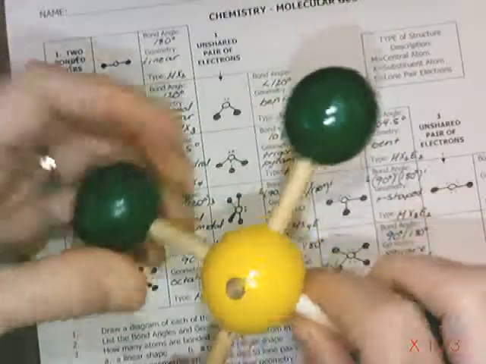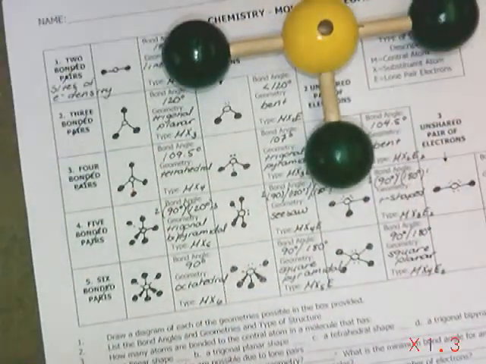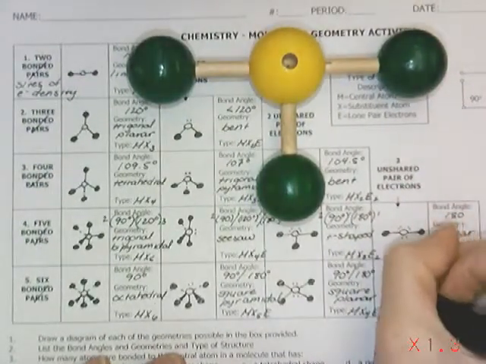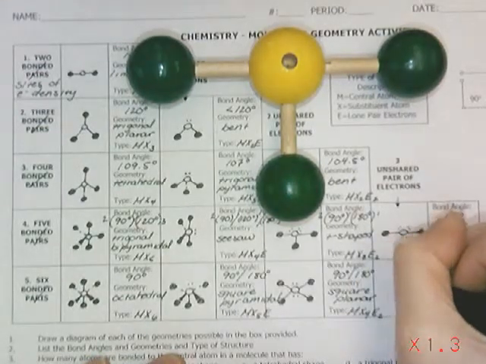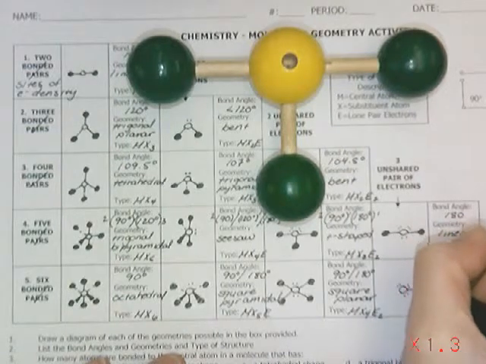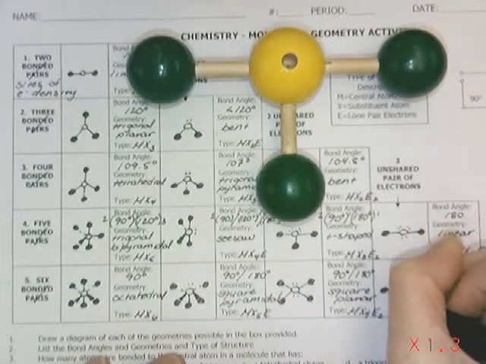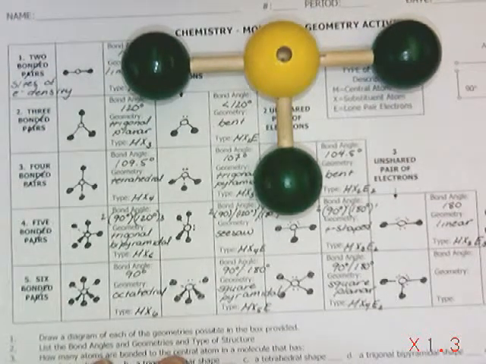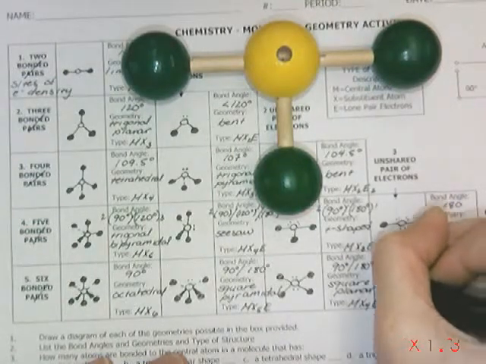Okay. If we remove another one, we get T-shaped again. So this will look like this. And if you can't see those lone pairs, I've got 2 right here, 2 here, and 2 there.